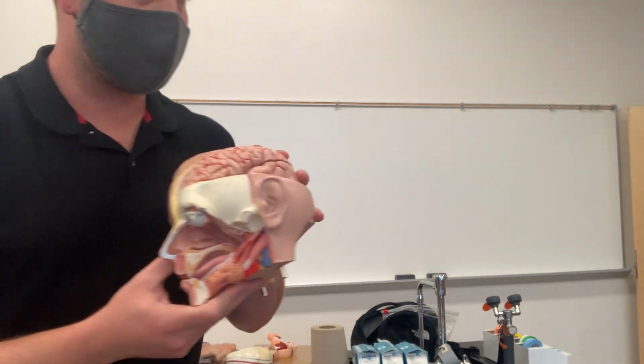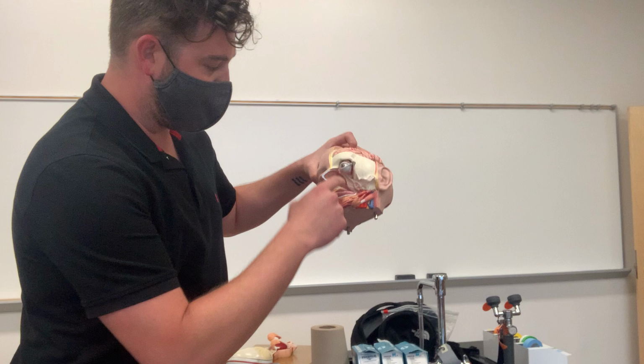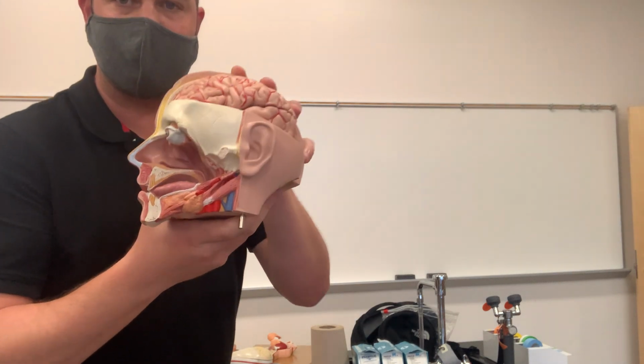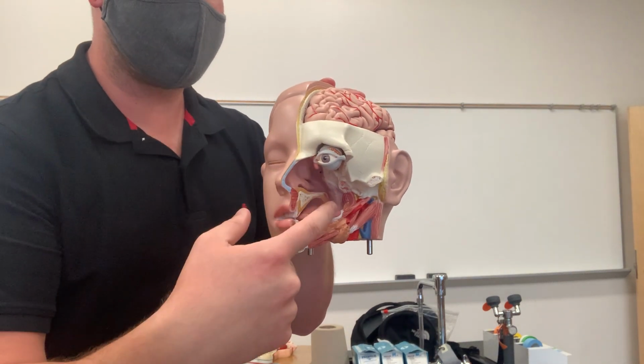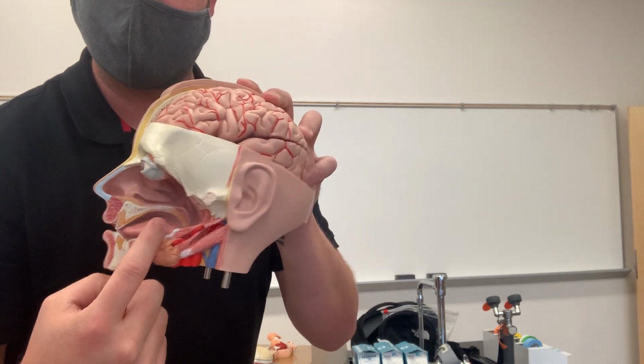So that's the oral cavity, very straightforward. That's the mouth cavity. That's the nasal cavity. That's the hardest thing with sagittal sections, is that people tend to confuse the nasal cavity for the oral cavity. So like, that's your tongue. Look for the tongue.